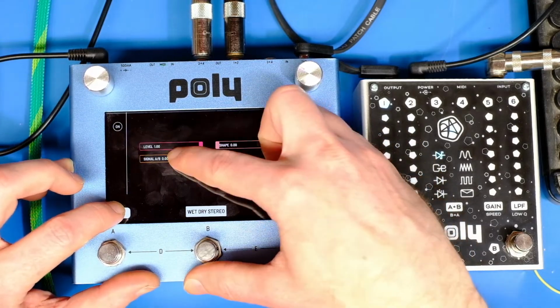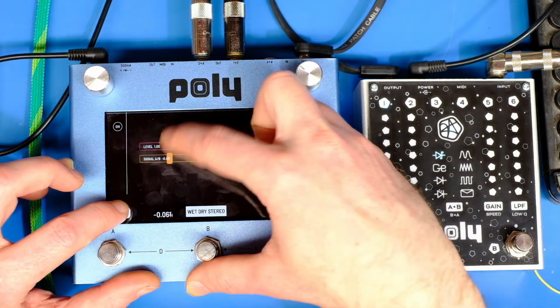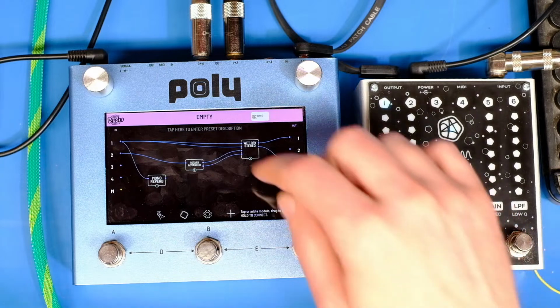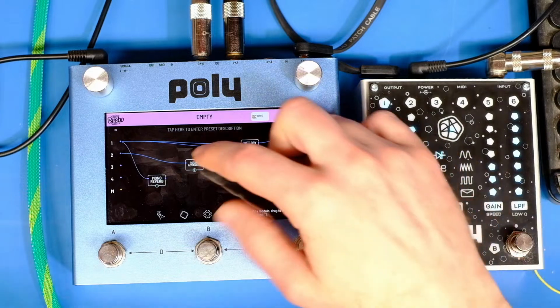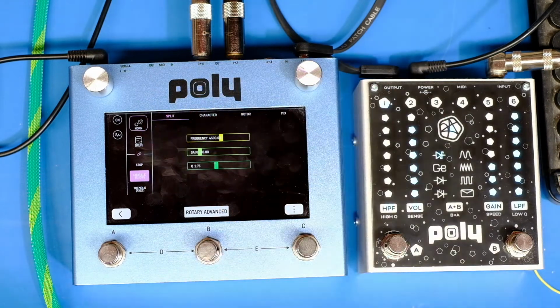So we can choose to be fully wet or whatever level of wetness we would like. Didn't realize I had my volume all turned down. So, running into the rotary now. It has a multitude of options. Just a ton of controls.